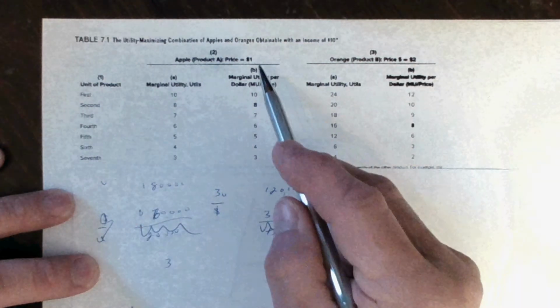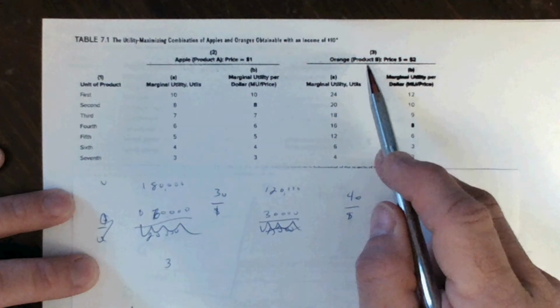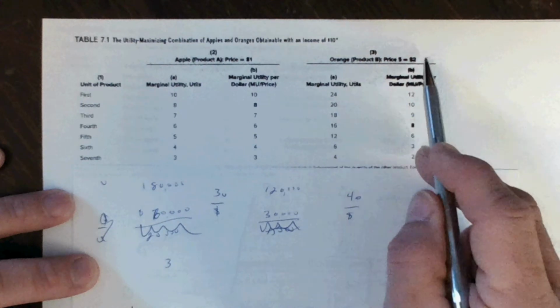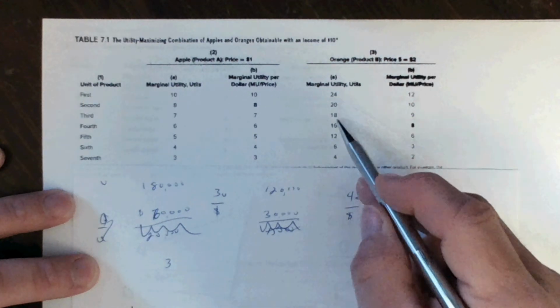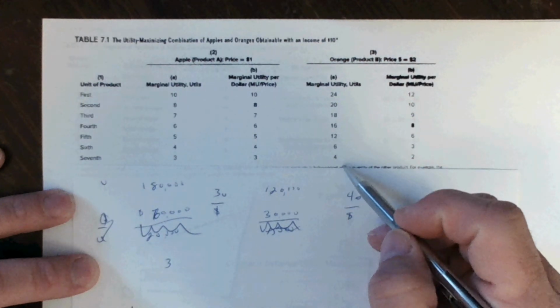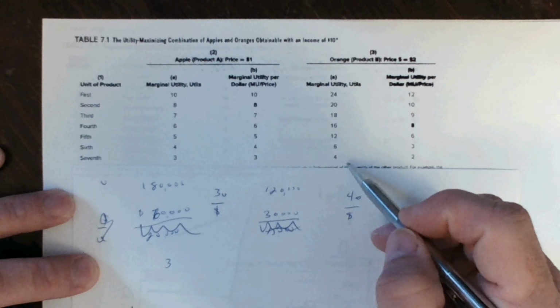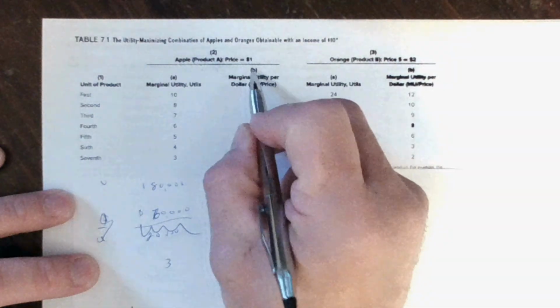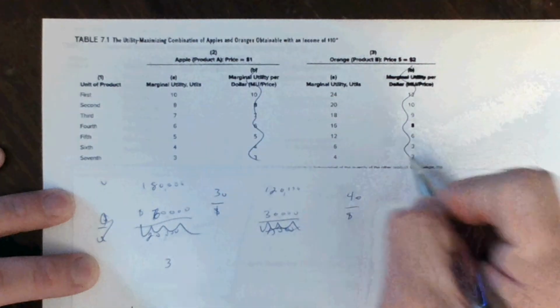And there's the price. There's going to be another good that you can spend some of your money on. It'll have a different price and a different marginal utility table. Now, our goal, this often won't be given to you. We'll have to calculate this.